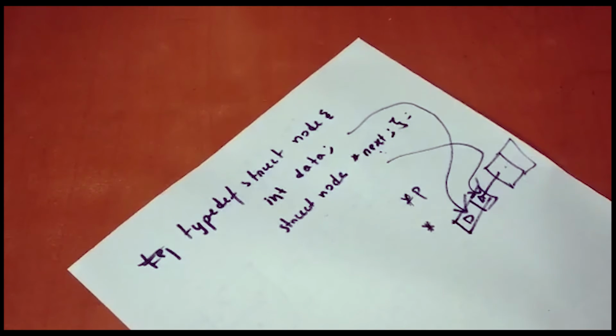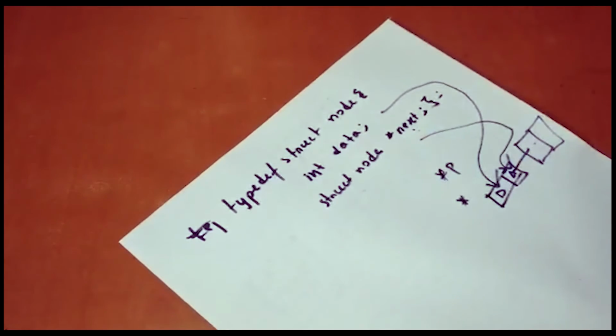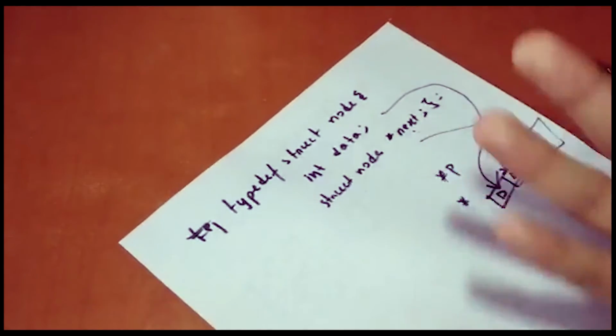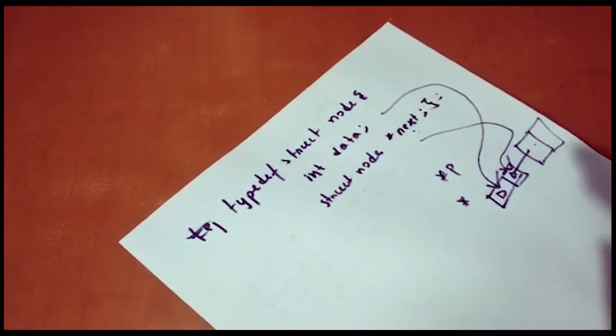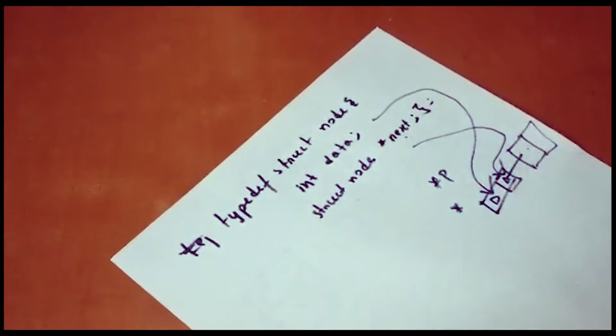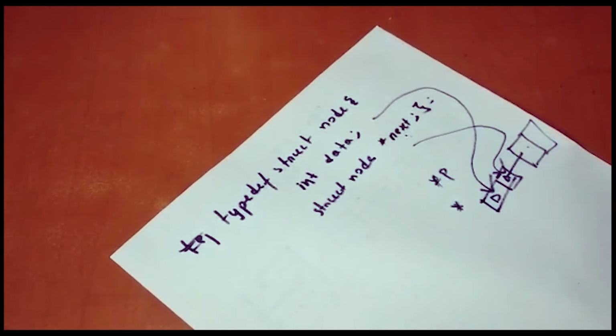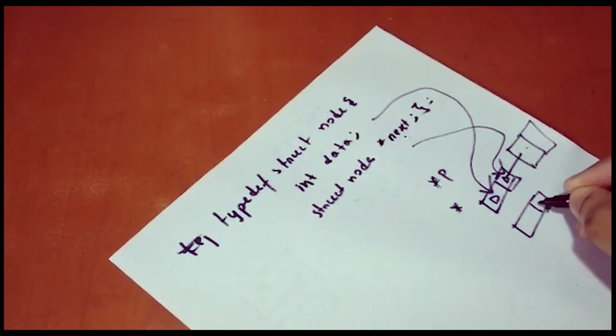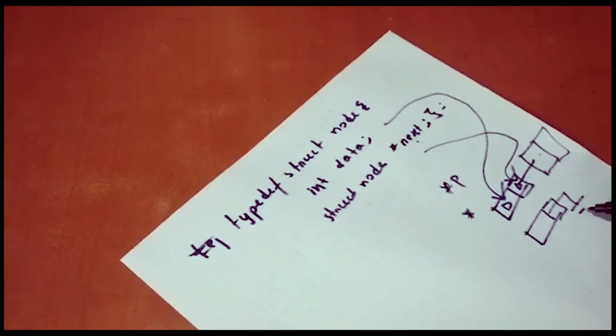And another thing that I want to say, which is not necessary, obviously, is that when I'm just starting to make a linked list, we have to declare the head. The head should be a pointer, because I have to declare that the first node should be null.